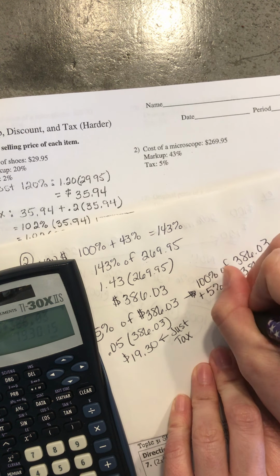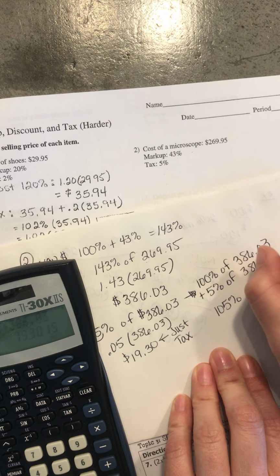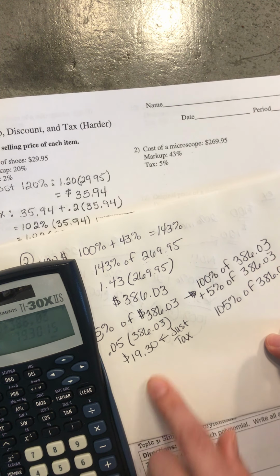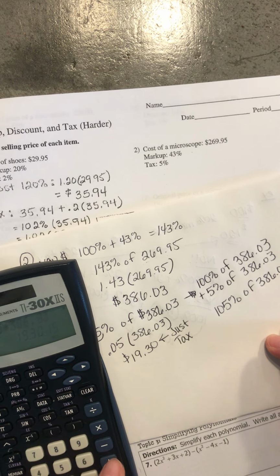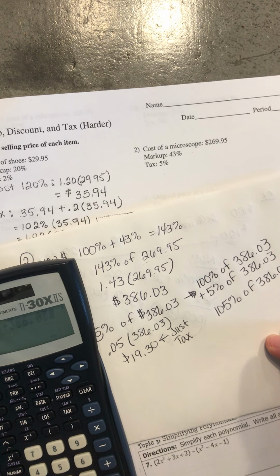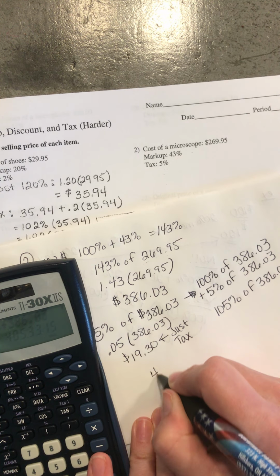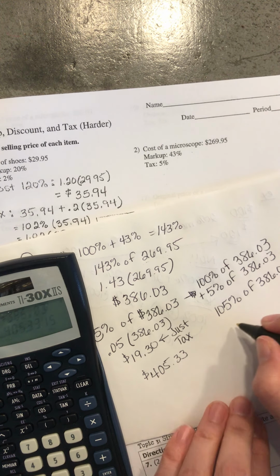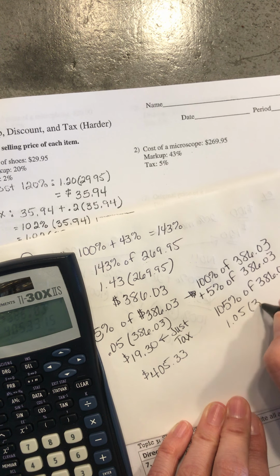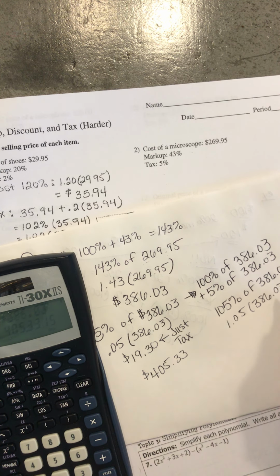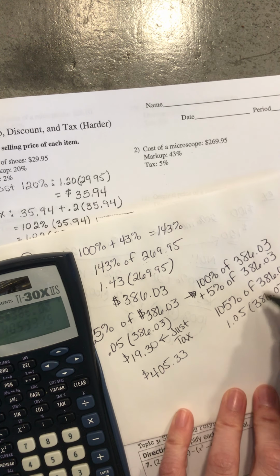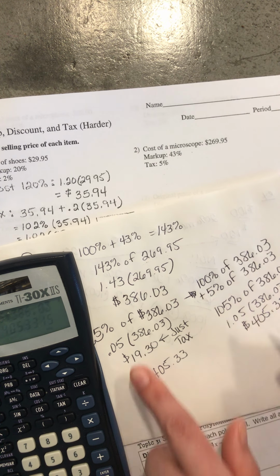So 105% of 386.03. Same thing as if I add this 19 plus my 386. So I should be getting 405.33. Let's double check. So 1.05 times 386.03. 405.33.